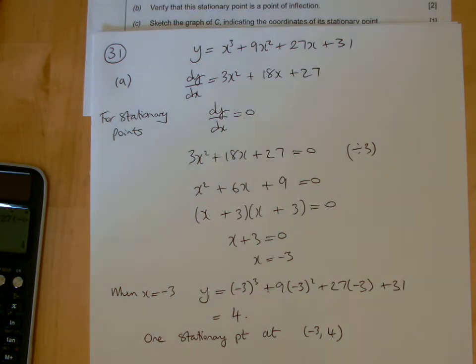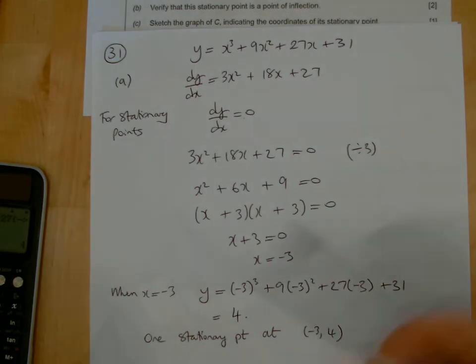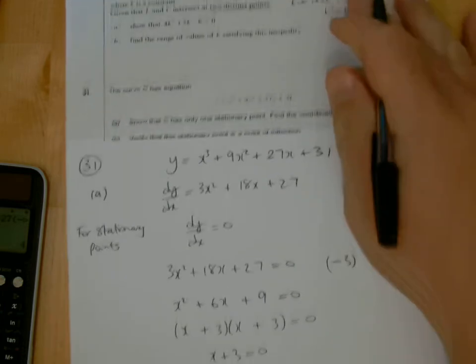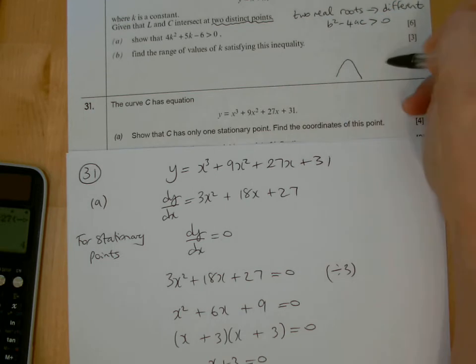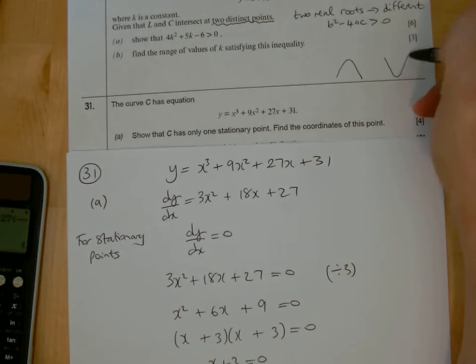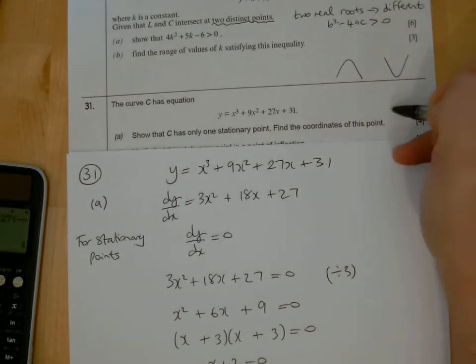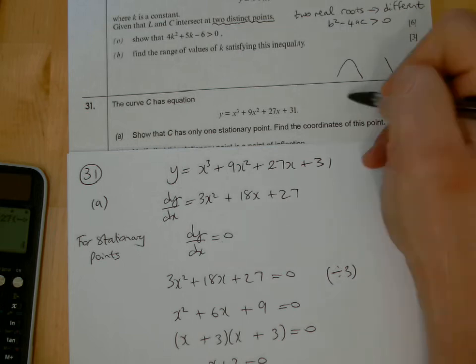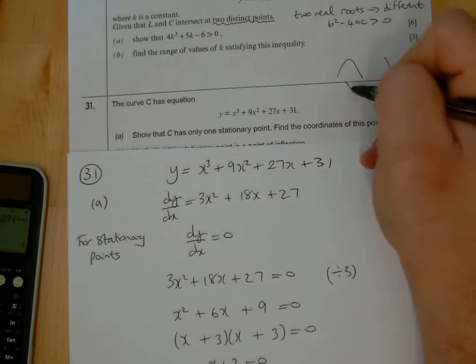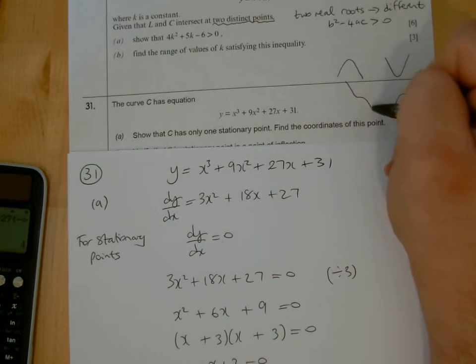Then part B says verify that this stationary point is a point of inflection. A point of inflection is different to a maximum or minimum. With a maximum, it rises, hits its max and then falls again, whereas with a minimum it falls, hits its minimum and then rises again. With a point of inflection, it rises, becomes flat, and then rises again. So it's rise, flat, rise. Or it could be the other way around: falls, becomes flat, and then falls again.